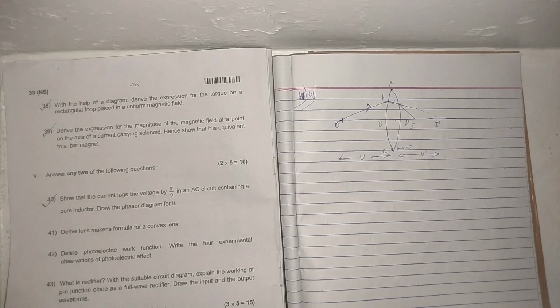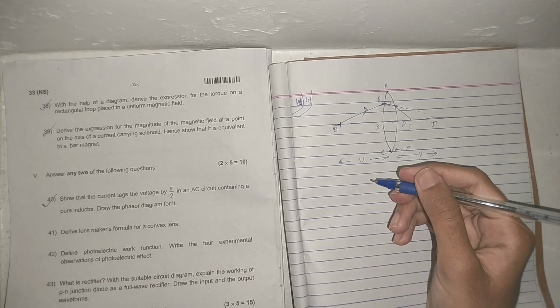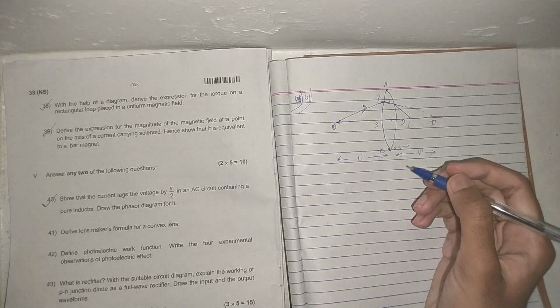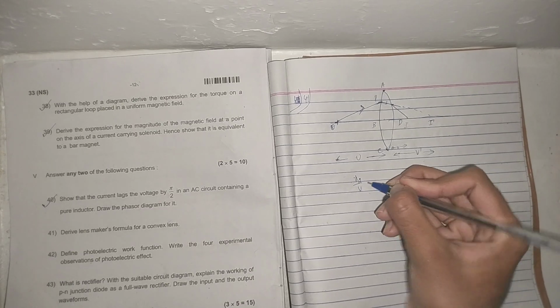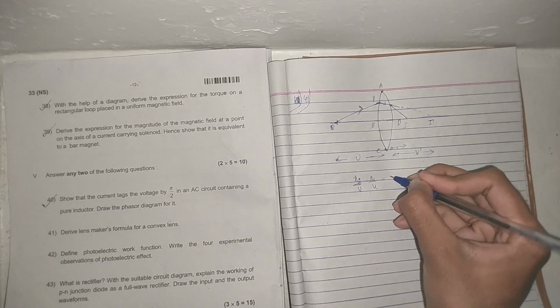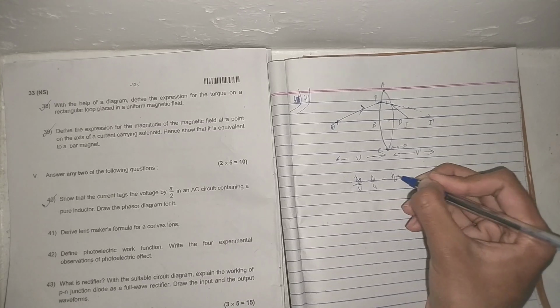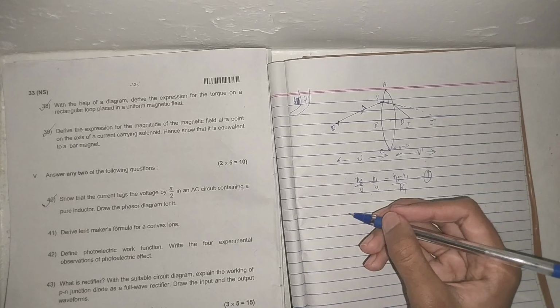Now we are going to write the formula. You can straightaway write the formula for refraction at the first surface ABC. It will be N2/V − N1/U = (N2 − N1)/R1, equation 1.